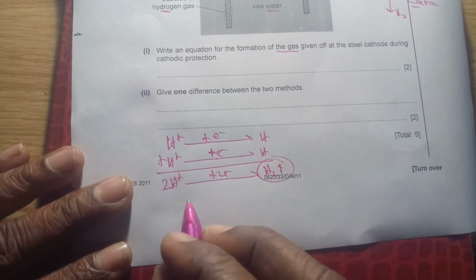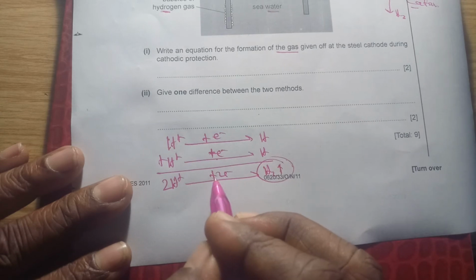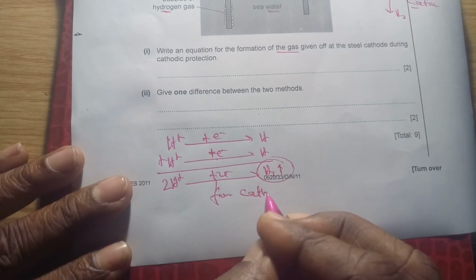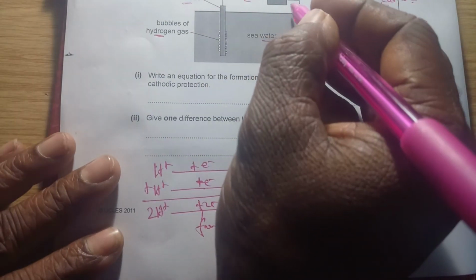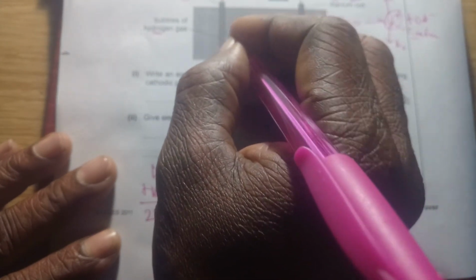This is the equation, right? So if you look at this, the two electrons that are accepted are from the cathode. Electrons flow out from the battery and go into the cathode, so the electrons are accepted by the hydrogen ions. These two ions will be here. The electrons then will pair up with H plus to give you the gas. That's the gas you are seeing there.